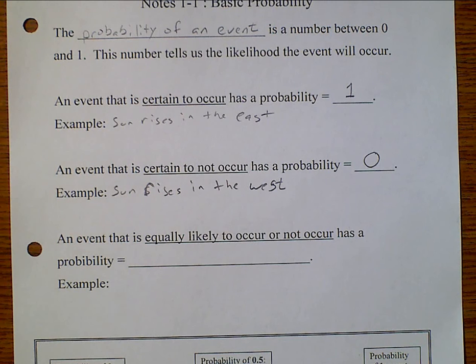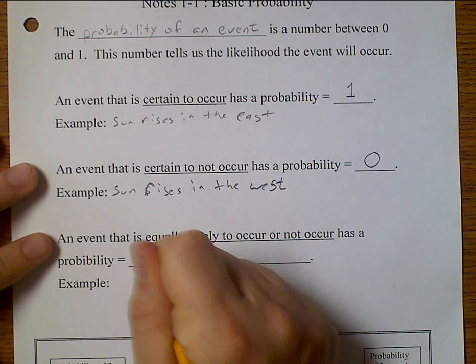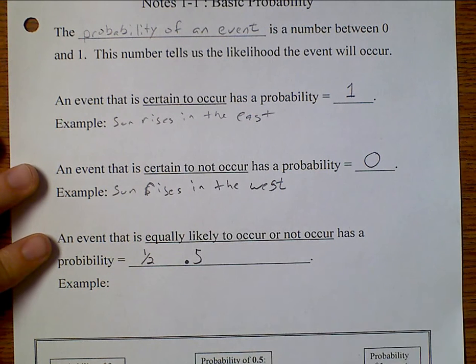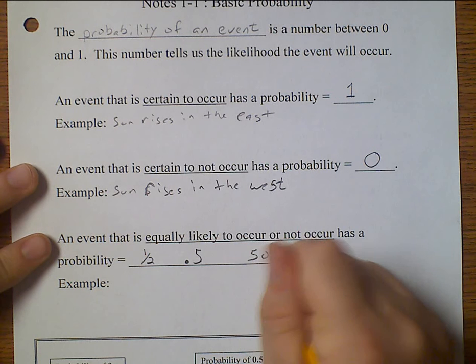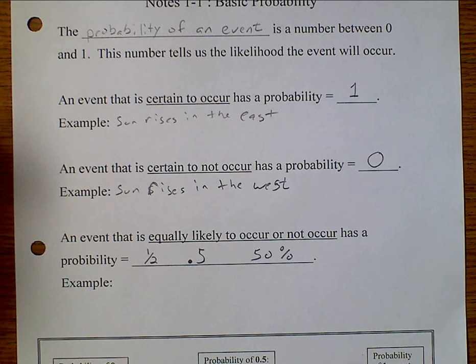Now, an event that is equally likely to occur or not occur has a probability of 1/2 or 0.5 or 50%. All of these are the same thing. They're half.